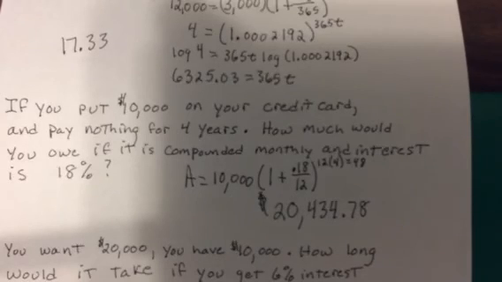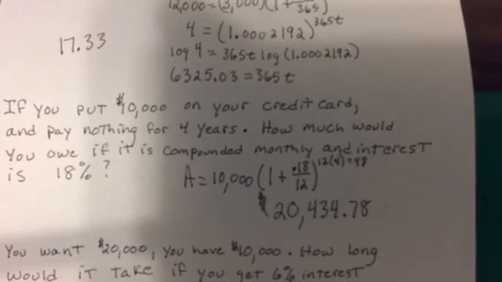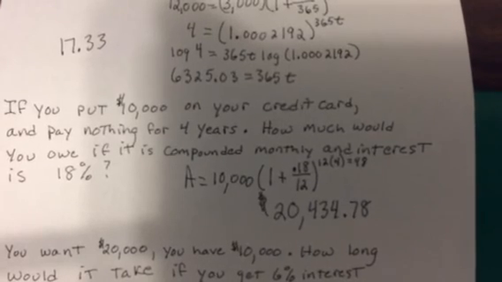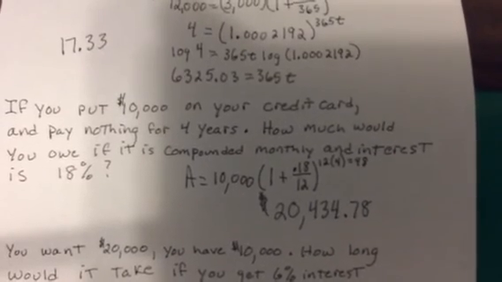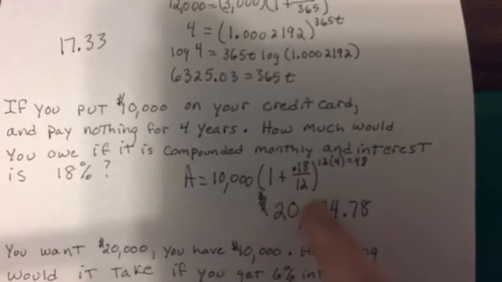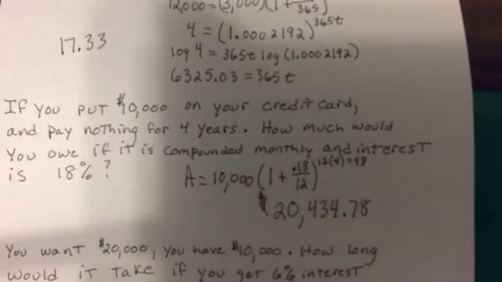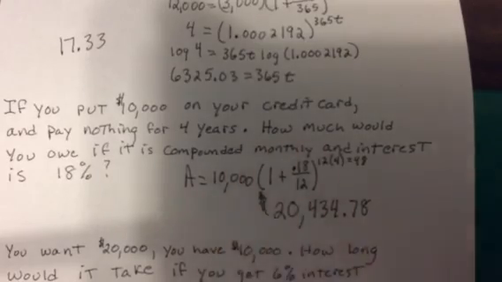Now, if your car breaks down, if you've got to go out of town to visit the relatives, you need a hotel, okay, it's understandable. But $10,400 in 4 years, mercy. Now, of course, usually you pay some every month.